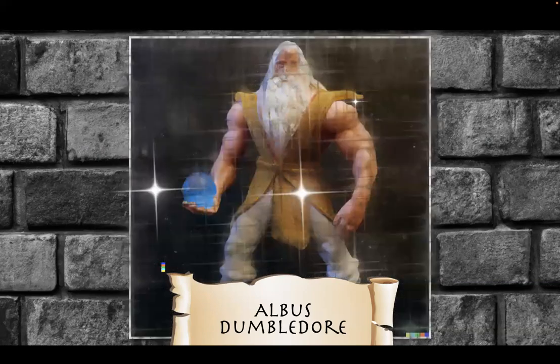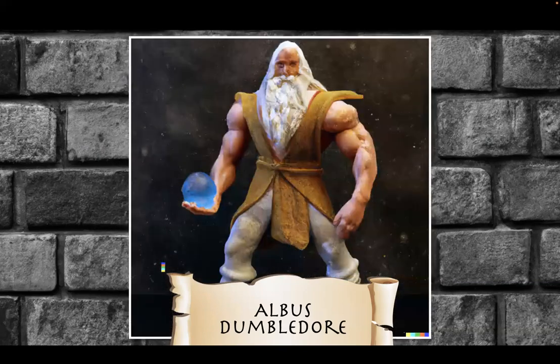This is how DALL-E would think an action figure of Albus Dumbledore would look like. Long hair, long white beard, the wizard dress. He has this mystic ball, where I have to think about, was there ever a mystic ball with Dumbledore? Maybe it was and maybe it was not.